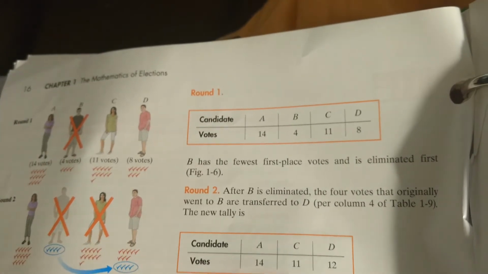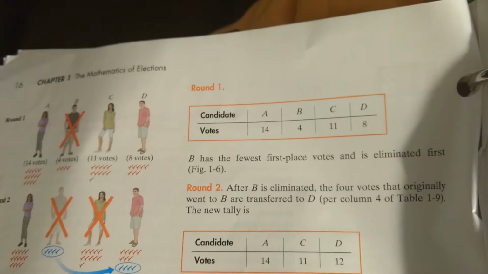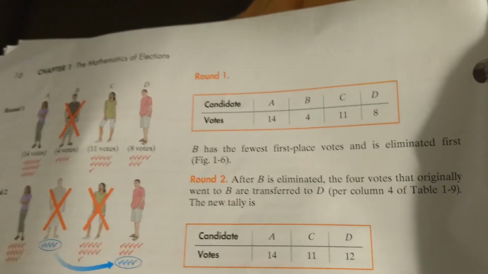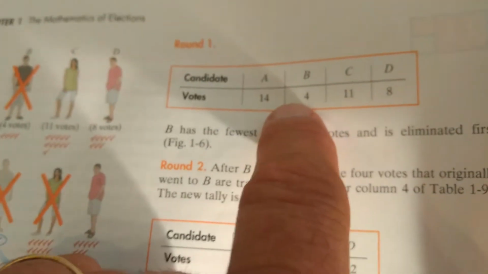If we take 14 and divide by 37, not 50% or better. If we take 11 and divide by 37, not 50% or better. So we have to eliminate the individual who had the worst first place showing, which is candidate B.